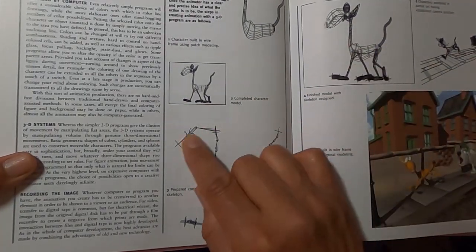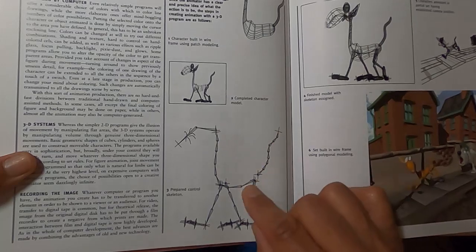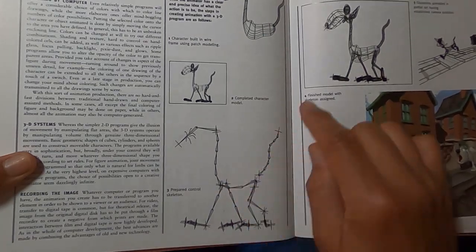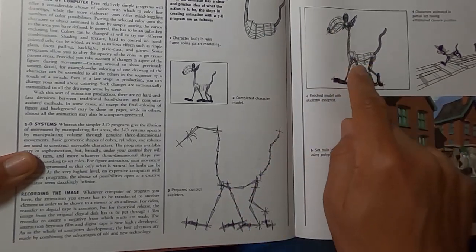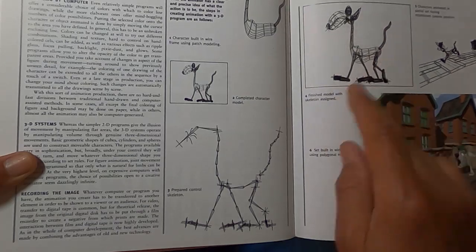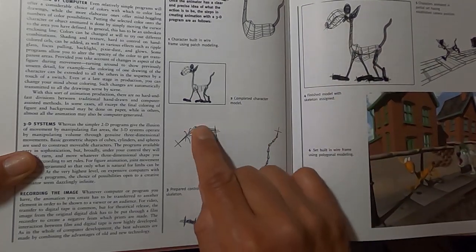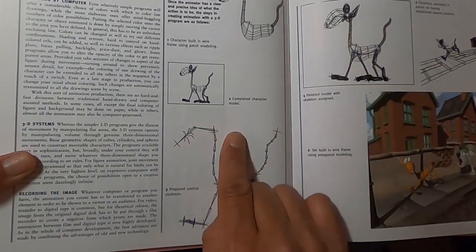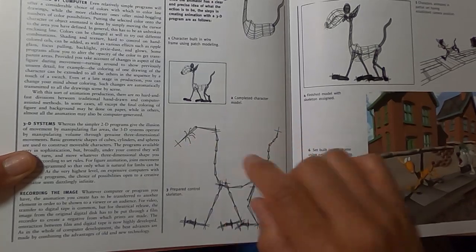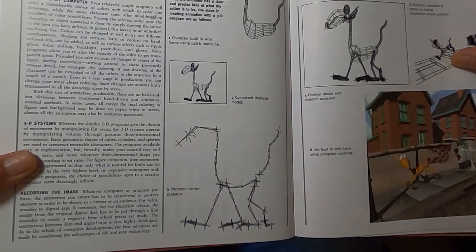CG, and this is how CG pieces are put together for the character. This is what it looks like with the forms on the outside, but inside are all of these points that can be manipulated this way, that way, up, down, and that's how CG characters are moved.